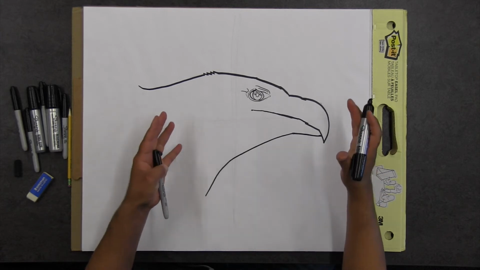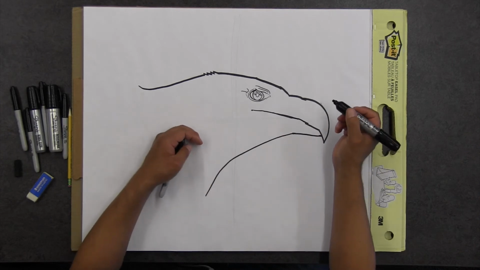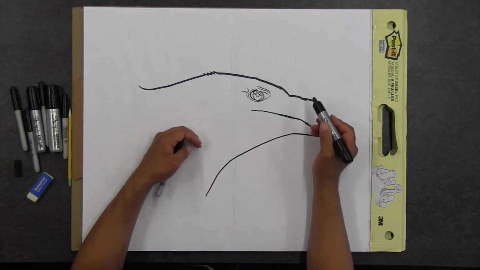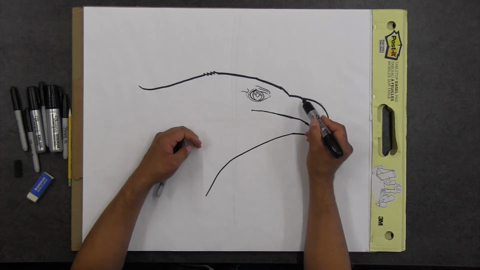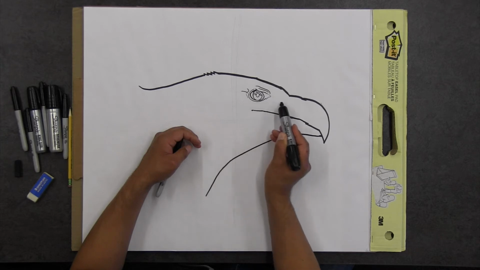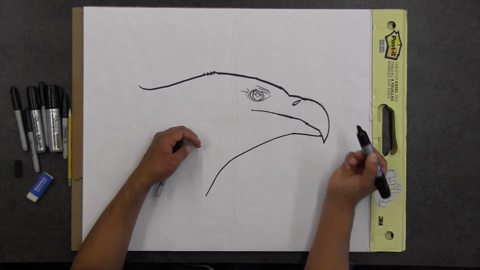So let's get back to this beak and define this. And we're going to add a little bit of shading today first also. So what we want to do is let's add a little nostril. And the nostril, I'd say, is about even with the lower half of this eye coming over. So we're going to do that. And it's just a little mark like so.